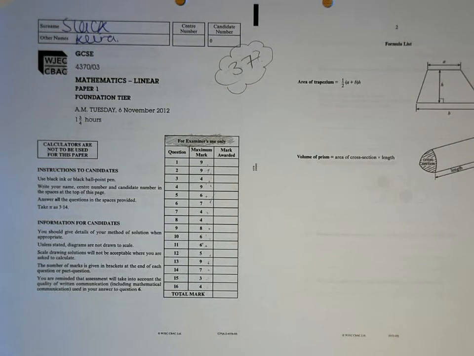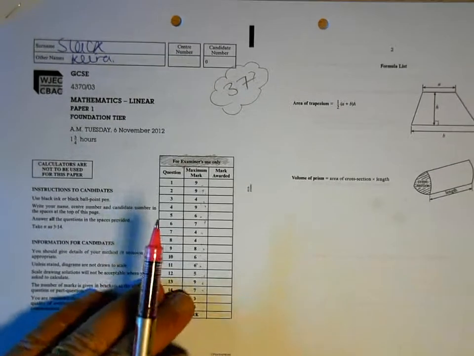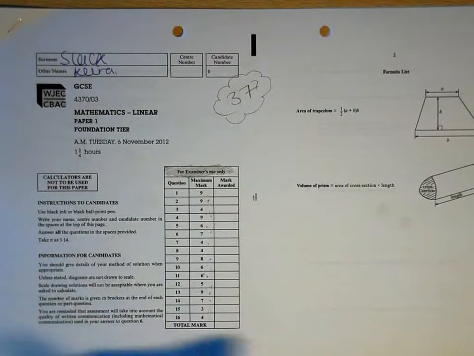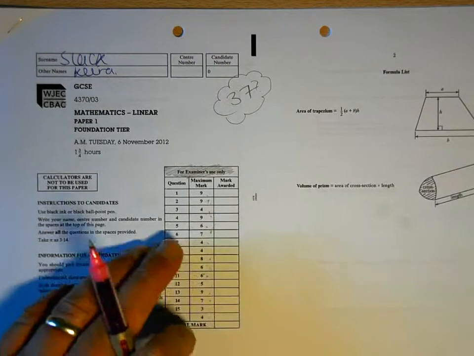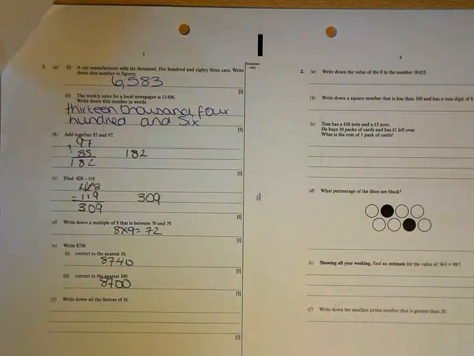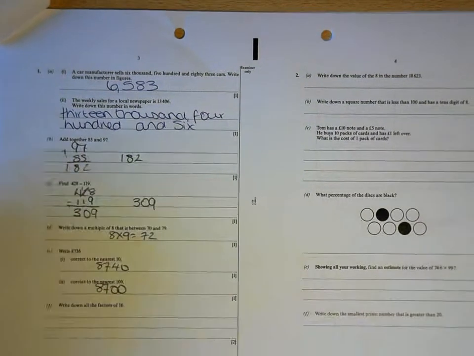Alright Keira, so this is your first go at a foundation tier paper. You will notice that it is a bit different in style to the higher tier ones, and hopefully you will get used to them quite quickly. You're predicting a mark of 37. You need about 60 to be guaranteed of a C, but we've got plenty of time to get you from where you think you are to where you need to be. But this will give me a good idea of where you are starting from.